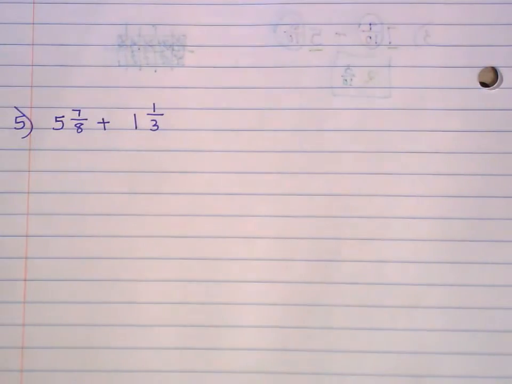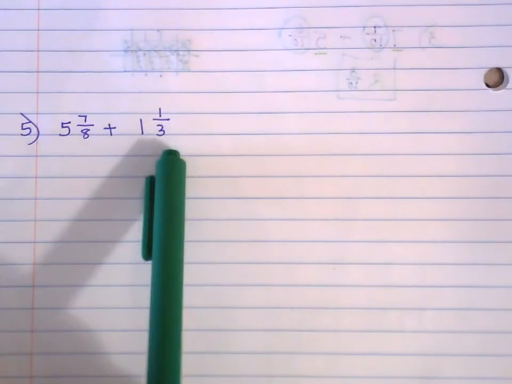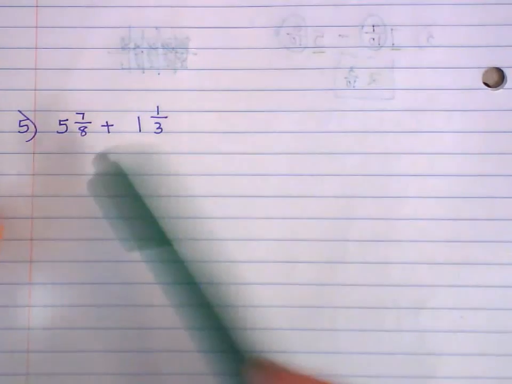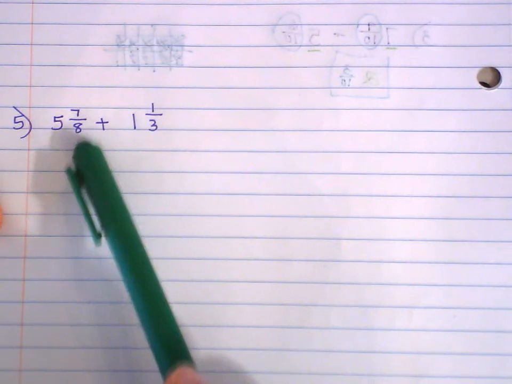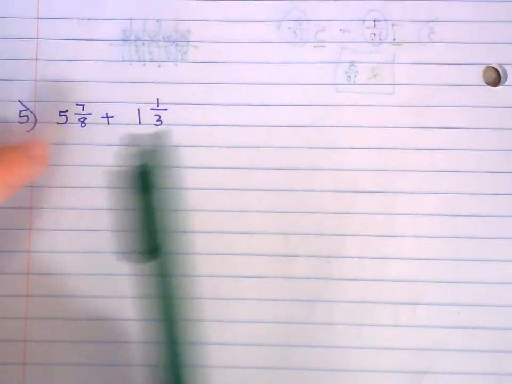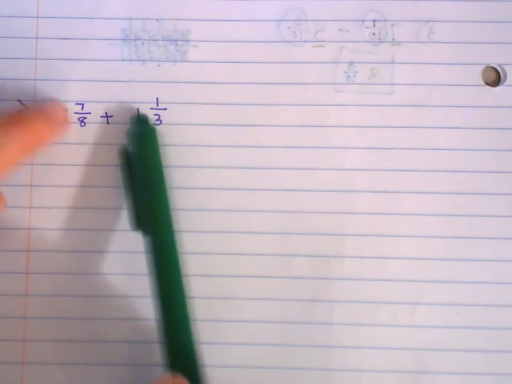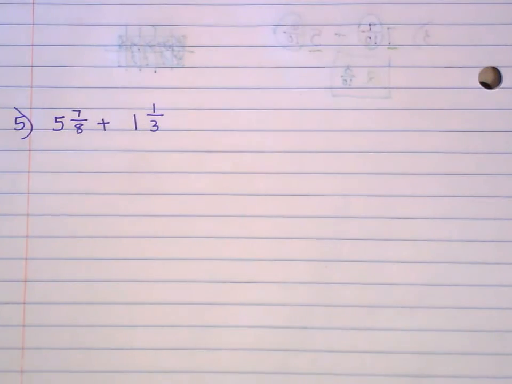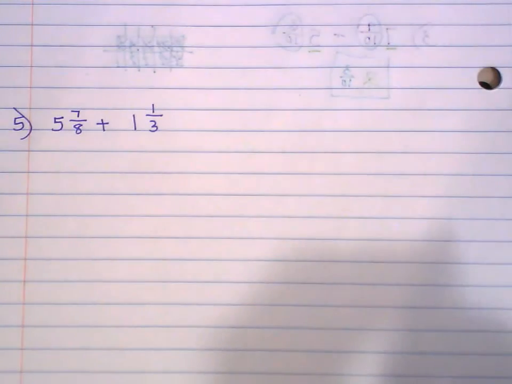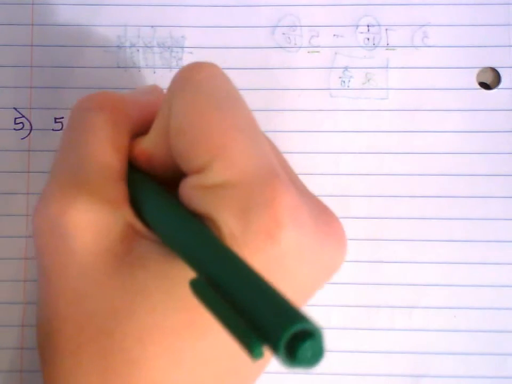Now, what we do first, do they have the same denominator? Can we just add them easily? No. Now, you could change the fractions to have the same denominator, add the bases, and then add the fractions, but that's honestly more complicated in my opinion. I find it easiest to just change them both to improper fractions, or fractions greater than 1.